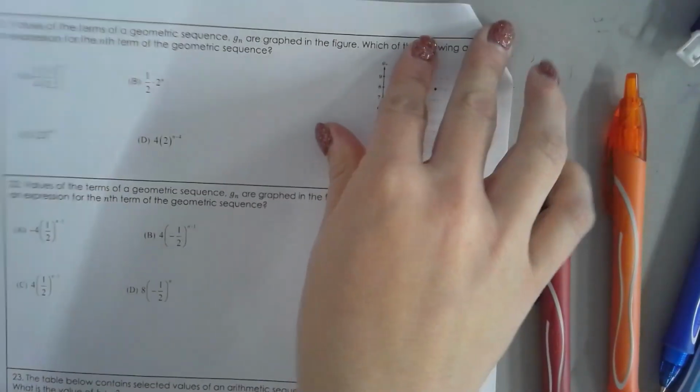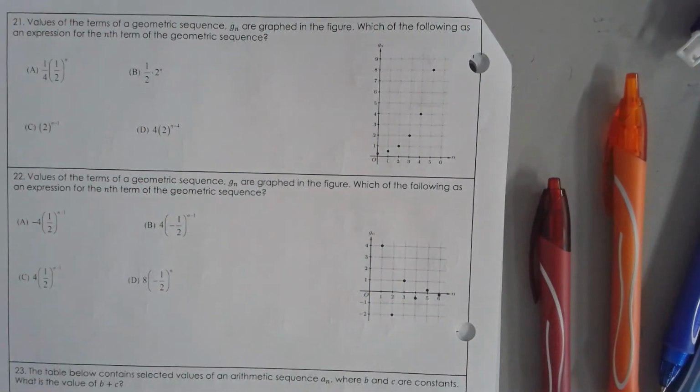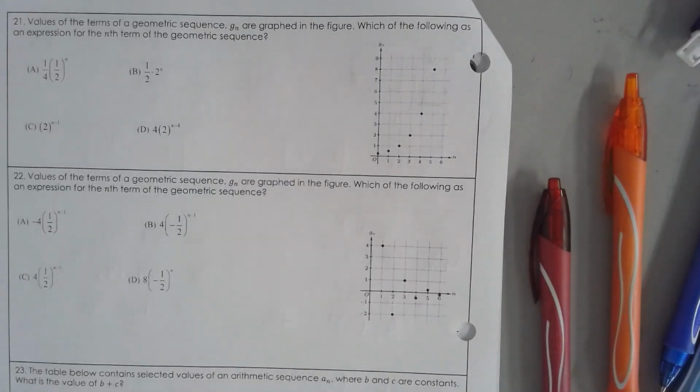Let's look at some multiple choice. Right here, 21 and 22. I want you to look at those. That's exactly what I just said. You're given a graph and you're asked to find the formula that goes with it. So look at that. See if you can answer 21 and 22.